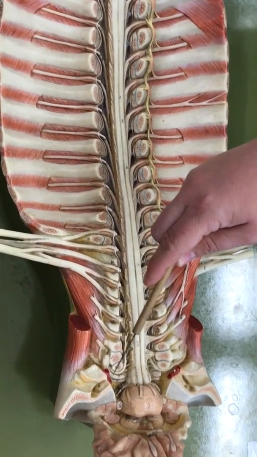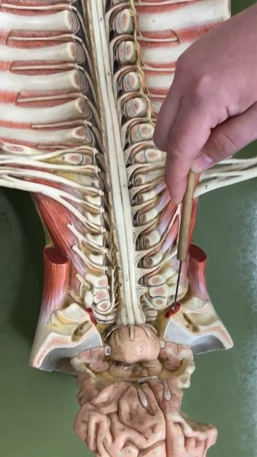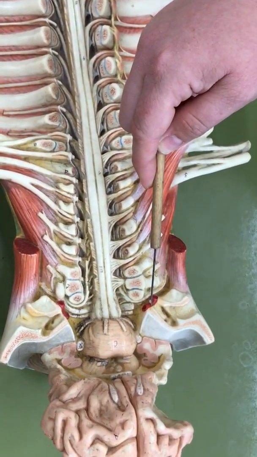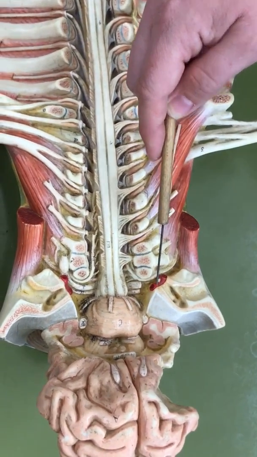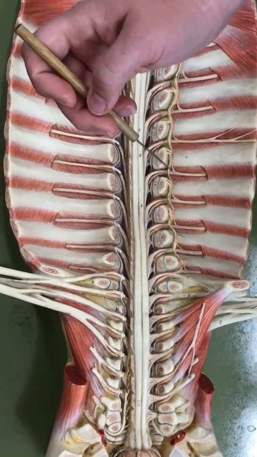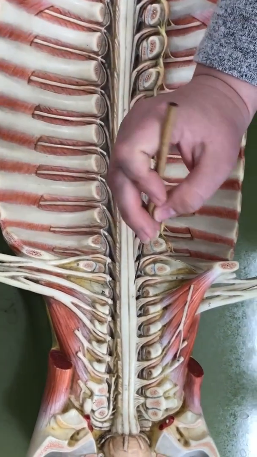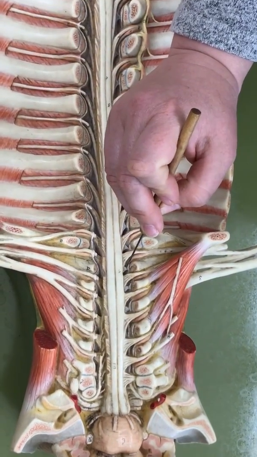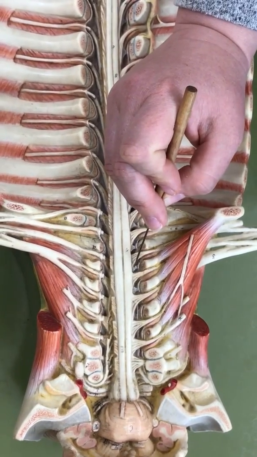Quick fun fact, this is the internal carotid artery. When in doubt, it's the internal carotid artery. Now, a few things that I just want to show you here. We have got the denticulate ligaments in here.